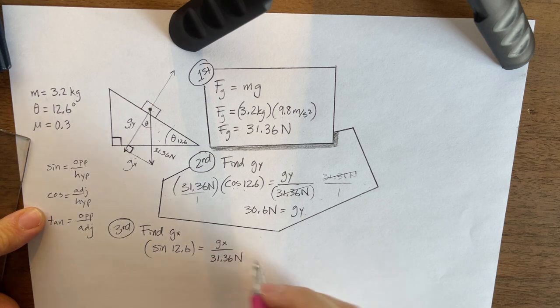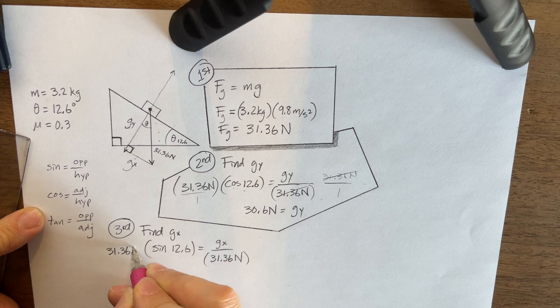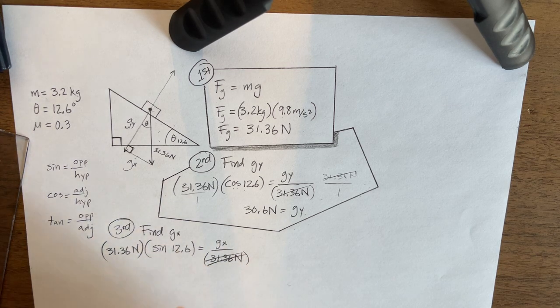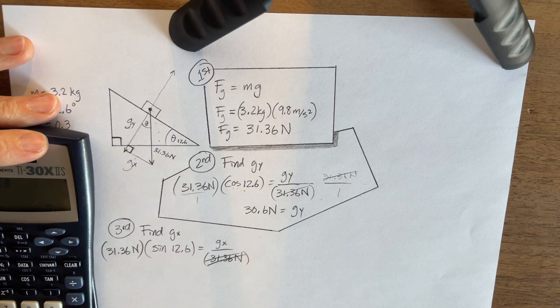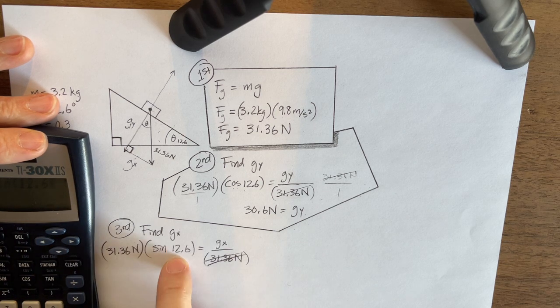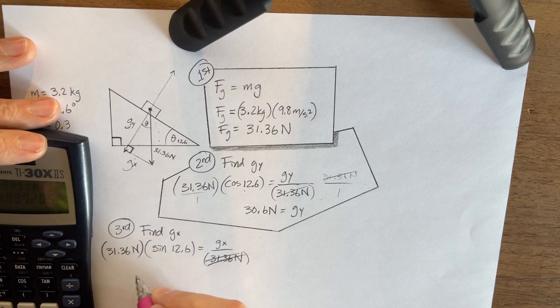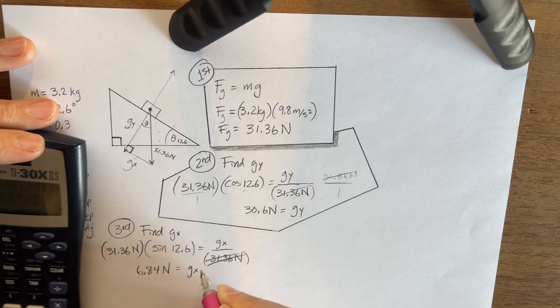Take this, move it over there, 31.36 newtons. That's gone because it moved over there. This times that. So 31.36 times the sine of 12.6. Sine of 12.6 is just a decimal. Decimal times that, it's going to make it smaller. 6.84 newtons equals g sub x.